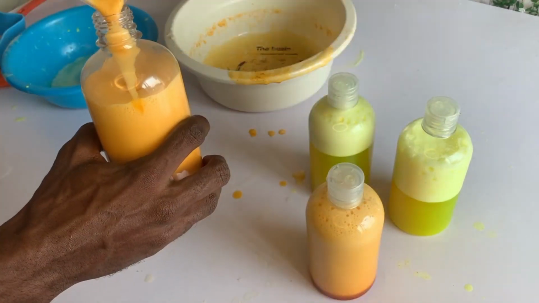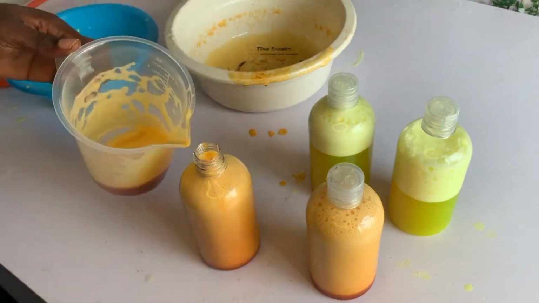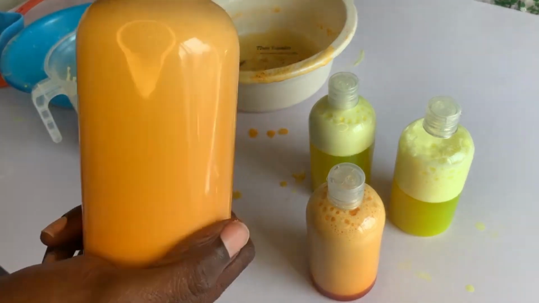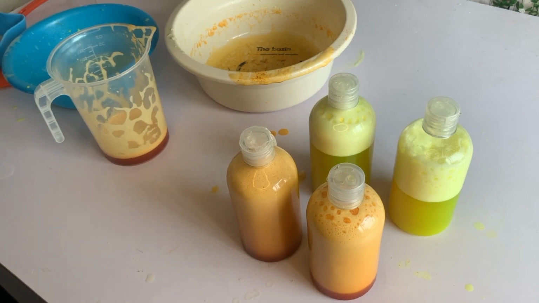You'll love it. You can try this at home. You're going to love it. That's a promise. This is fantastic. This is a fantastic production of shower gel. Very easy to produce. It's not hard. All you need is your potassium hydroxide and your oil.